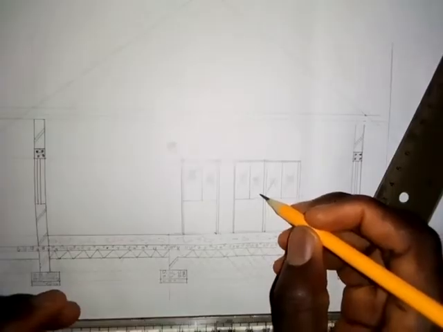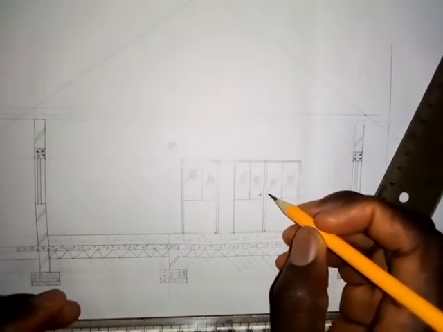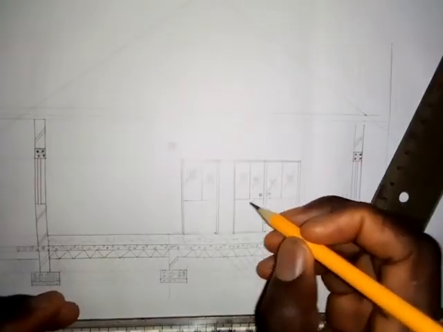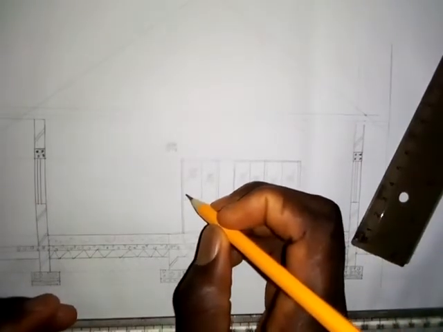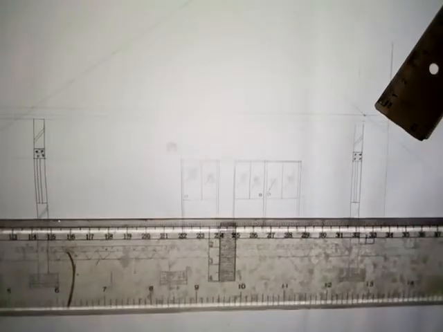I need to put something here for the opening, so also put something here for the opening. Okay, so we have put the doors. The doors are already there. So the next thing is we continue with the roof.